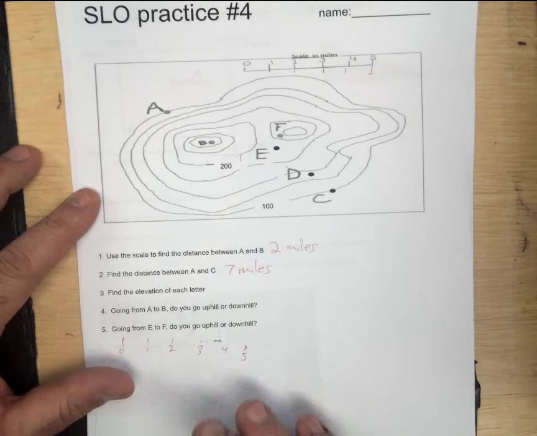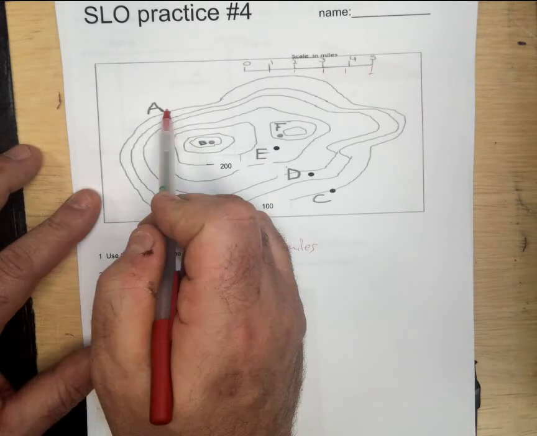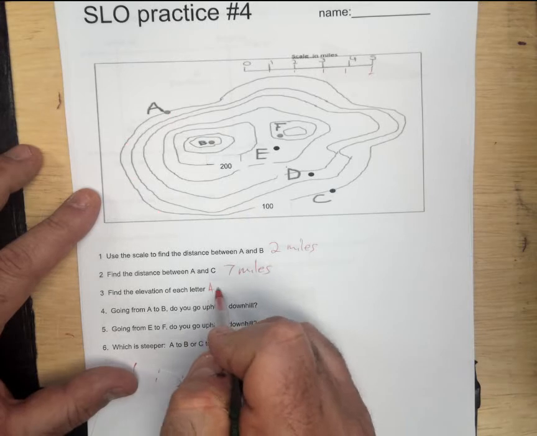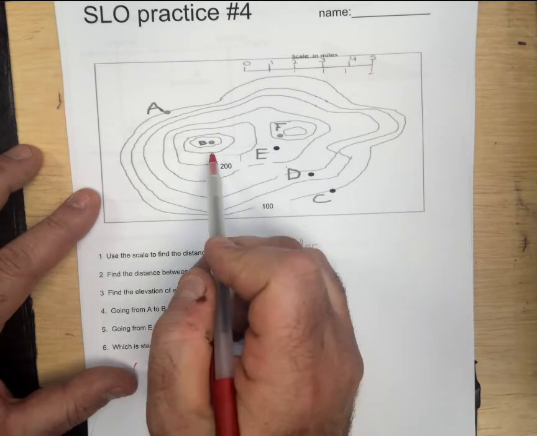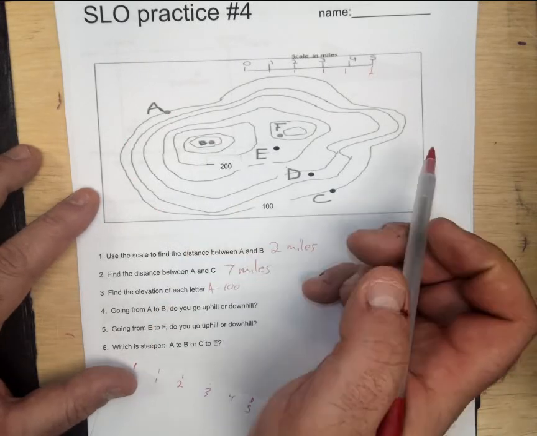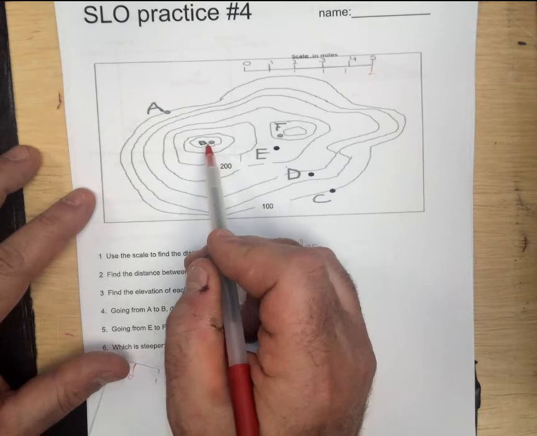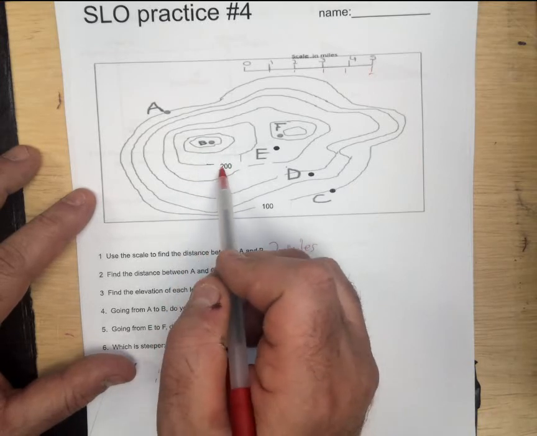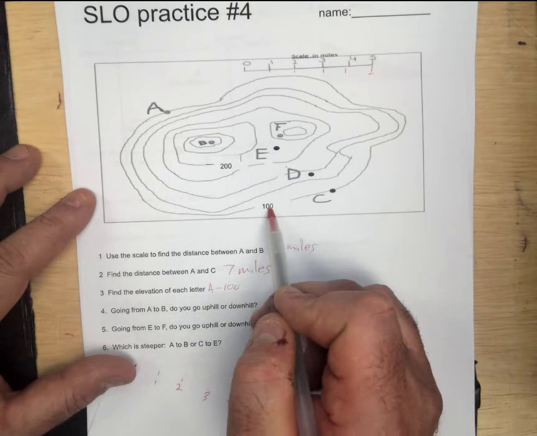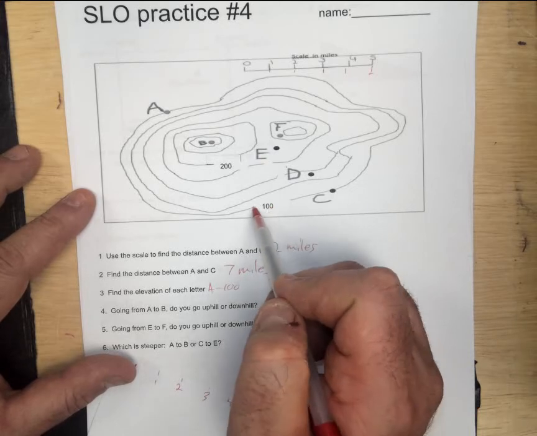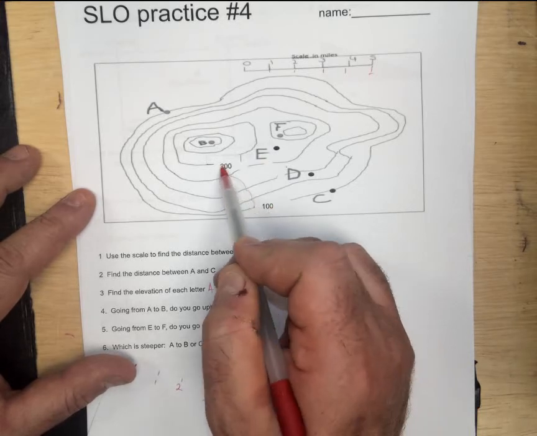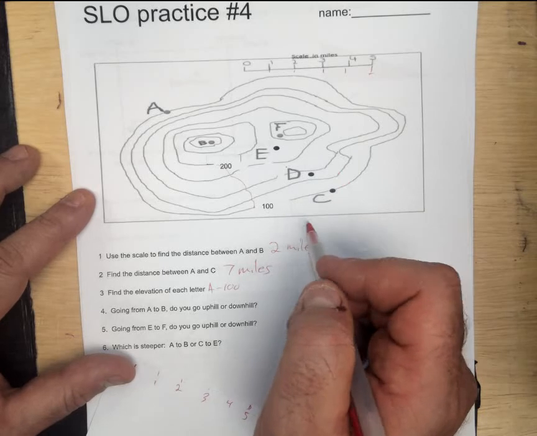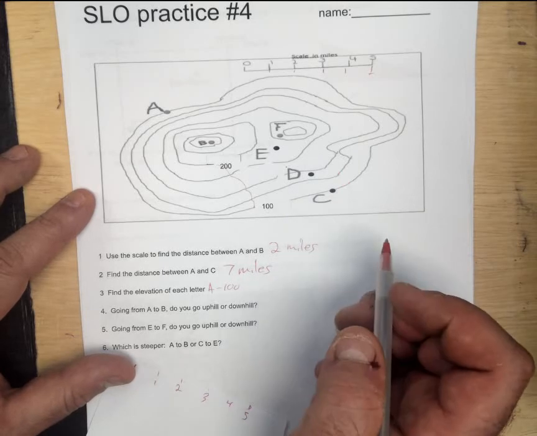The elevation of each letter. A is right on this line, which is labeled 100. B is at the very tippy top. So we've got to figure out what each line represents. This is 200, this is 100, and we go from 100 to 200 in 1, 2, 3, 4 steps. So that means that each line represents going up 25 feet.